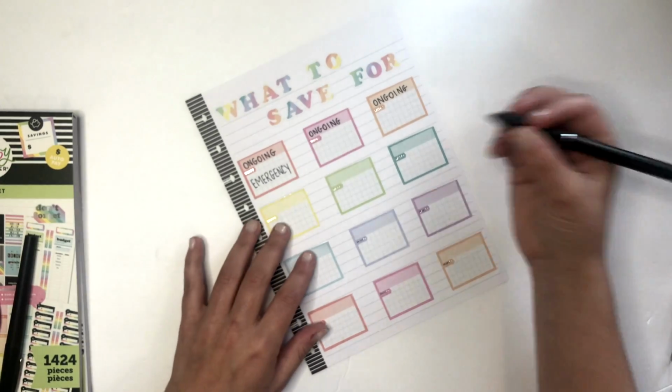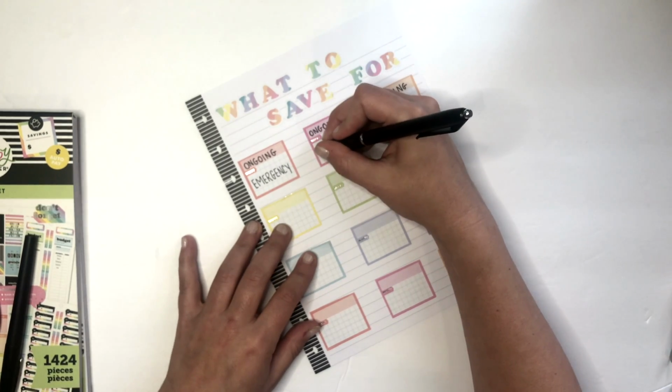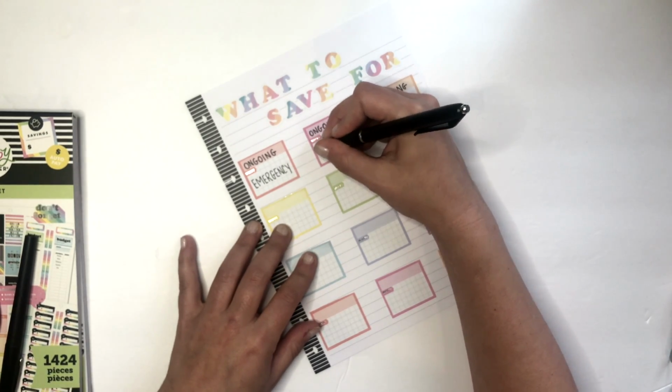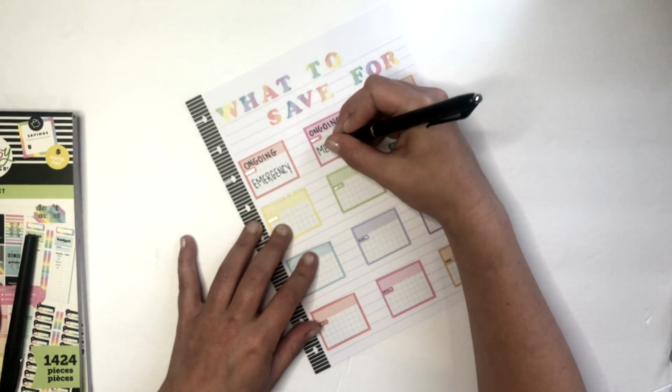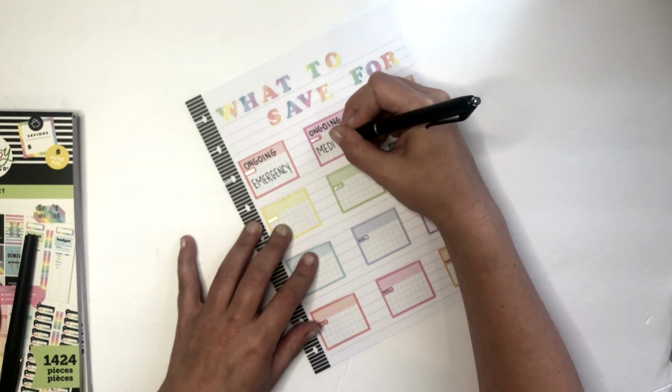Then, even though I just talked about it a little bit, we're going to do medical costs. While many of us are insured, there are other medical costs that come up.